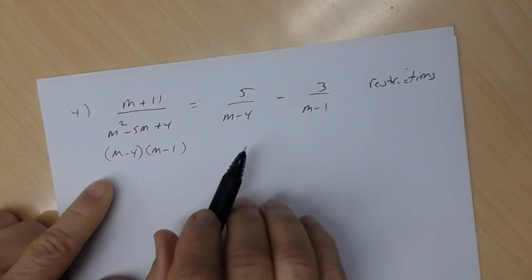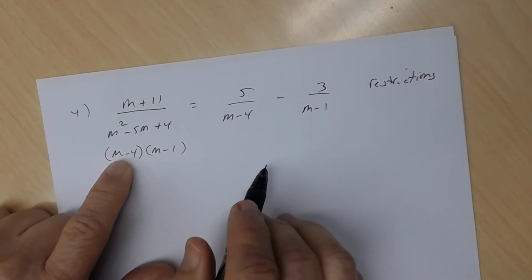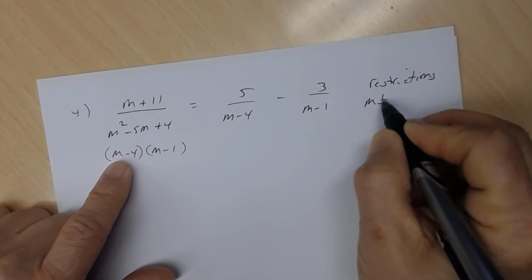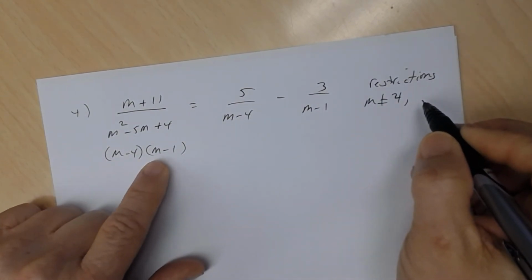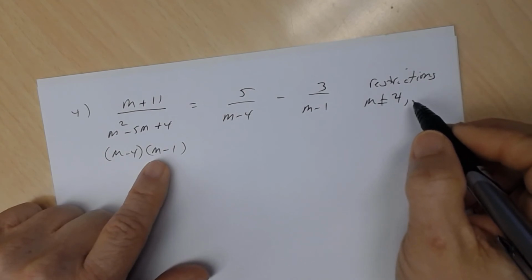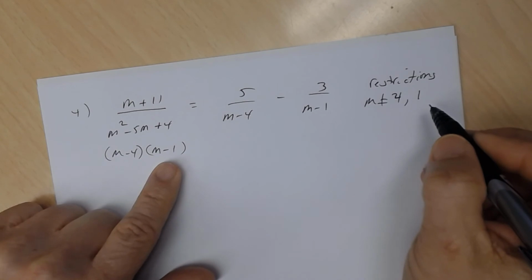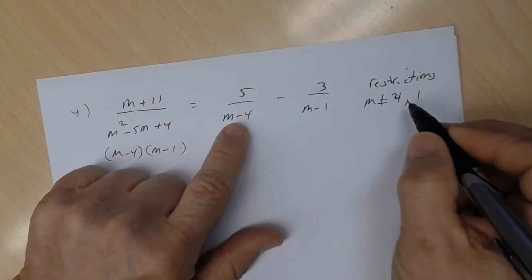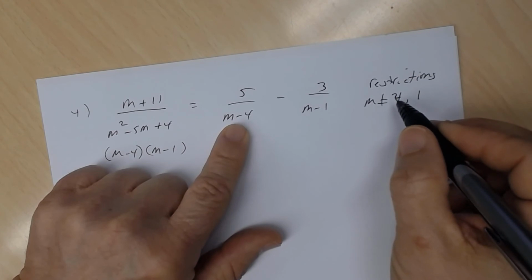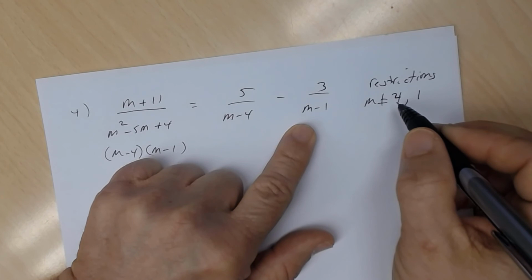Now let's do the restrictions. What makes this factor 0? Well, 4 minus 4 is 0, so m cannot equal 4. Let's go to the next one. What makes this factor 0? Well, when m is 1, because 1 minus 1 is 0. So far I have two restrictions. Let's go over here. Well, that is the same as this, and I already have it. So m minus 4, m cannot be 4. I already have it. Here, m cannot be 1. You already have it.